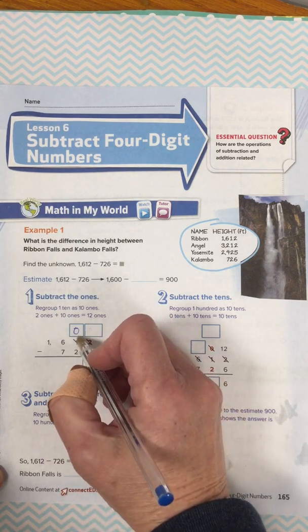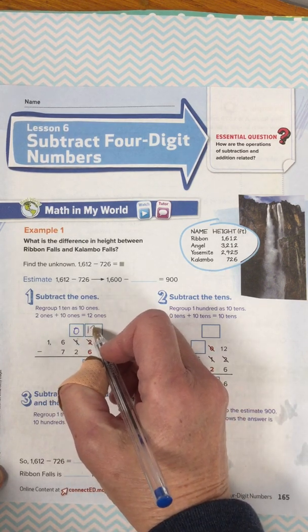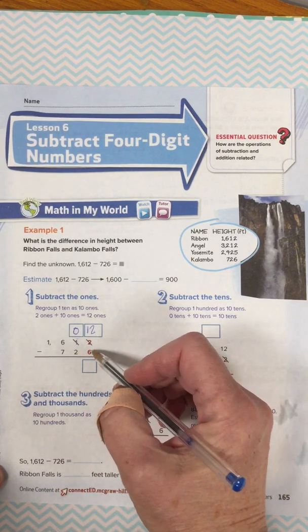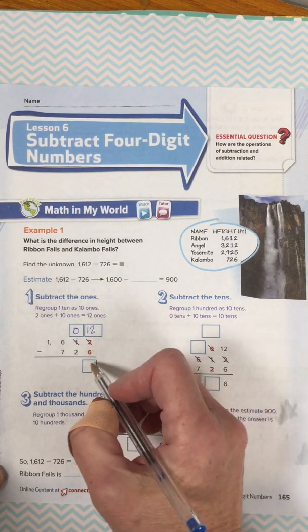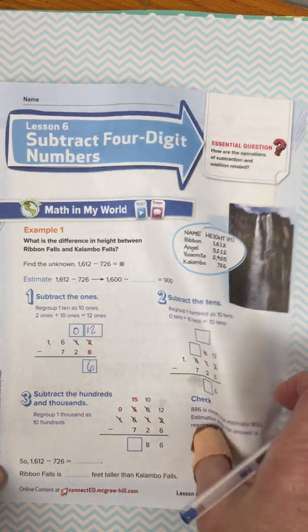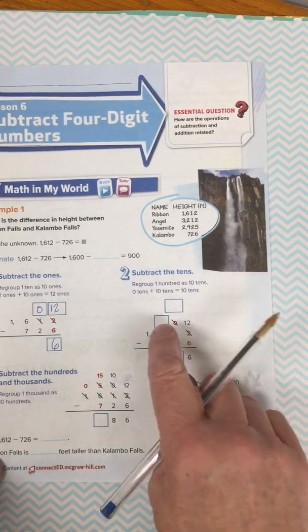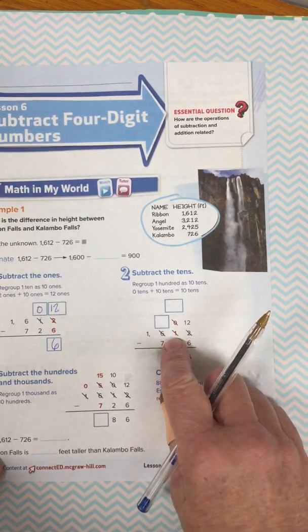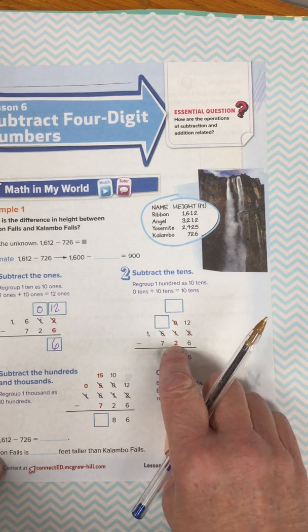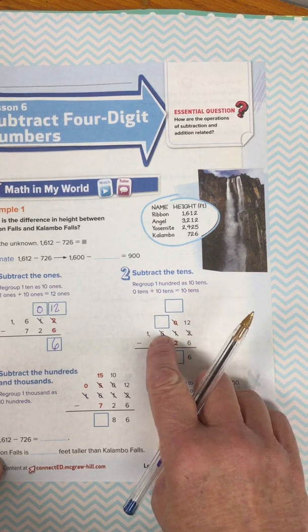That 10 that I took away from there becomes 12. It's added to that 2. So our first step, 12 minus 6. Ooh, baby, that is a double. And that is 6. 6 plus 6 is 12. So, all right, now they get us to step 2. So they show us where that 0 went. And then I say, okay, we can't take 2 from that 0, so we've got to go over and borrow.